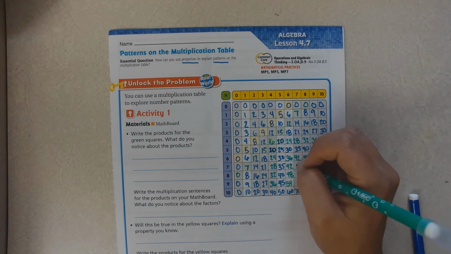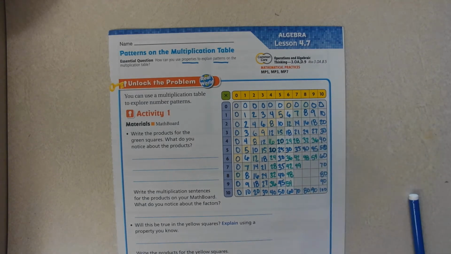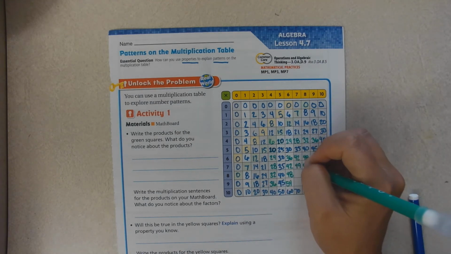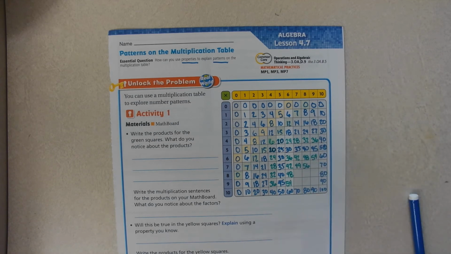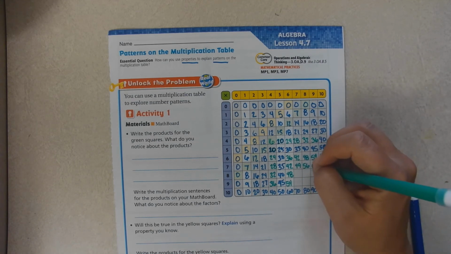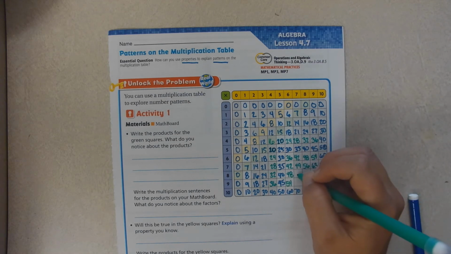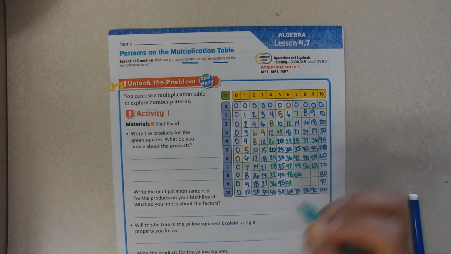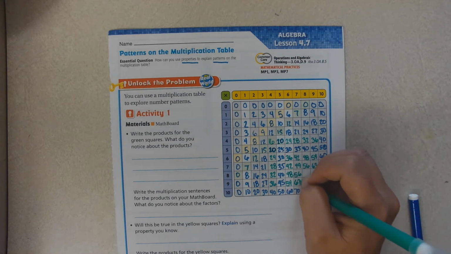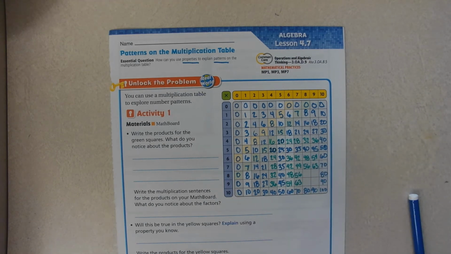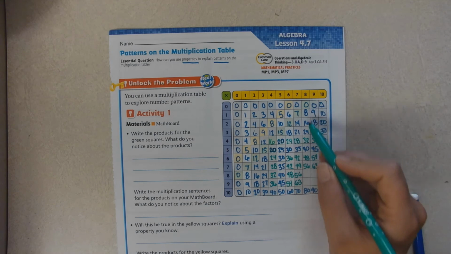42 plus 7 is 49. 49 plus 7 is 56. Plus 7 more is 63. If you go down, that would be 56 and 63. 56 plus, how much am I adding?